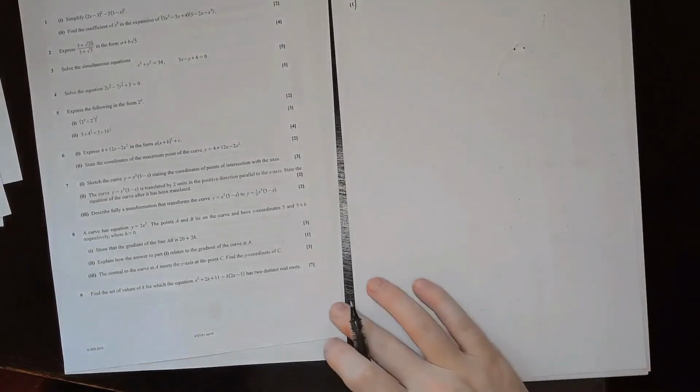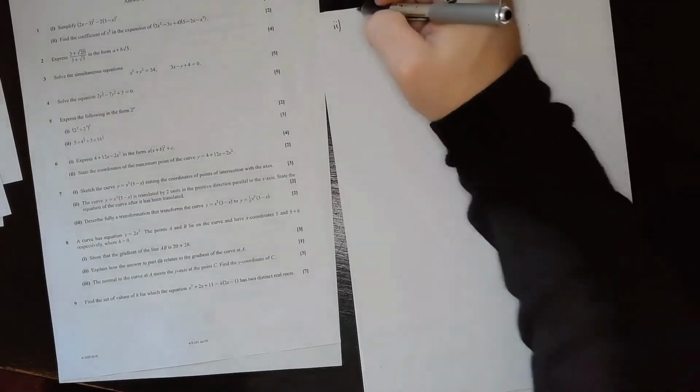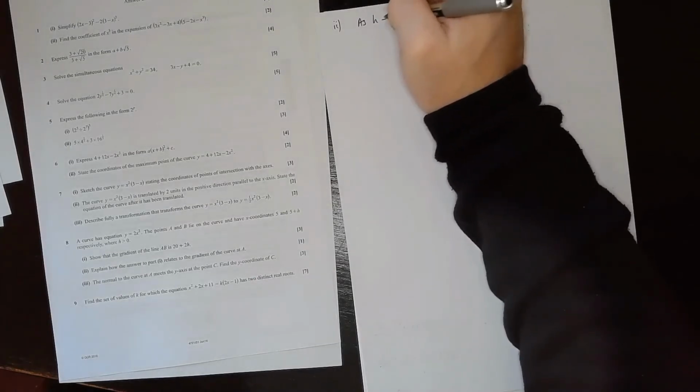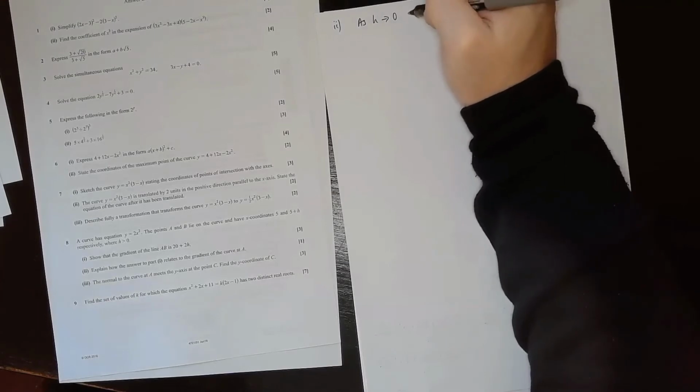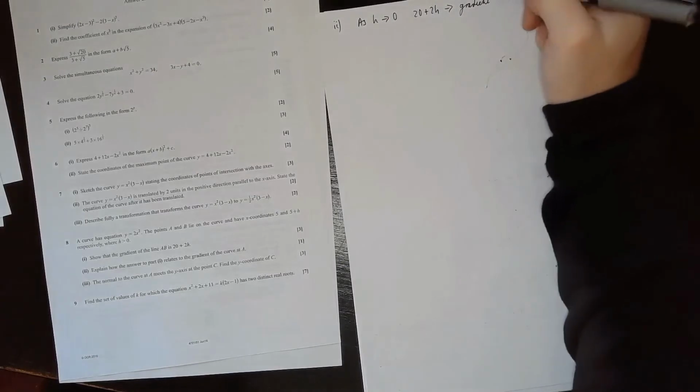So this is basically the gradient: as h tends to 0, 20 plus 2h tends to the gradient at A.